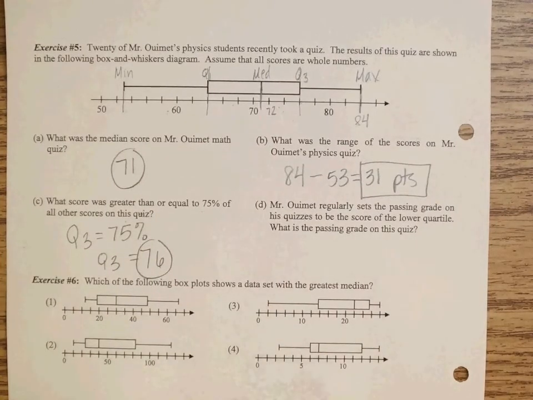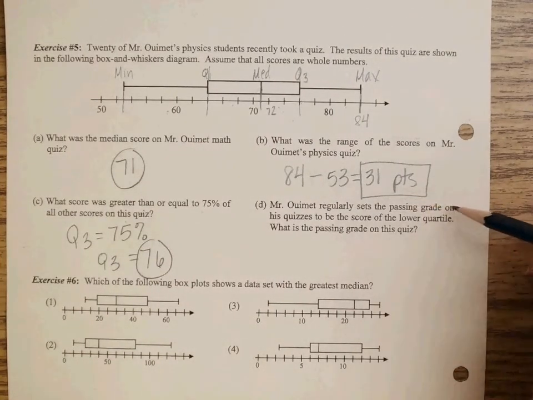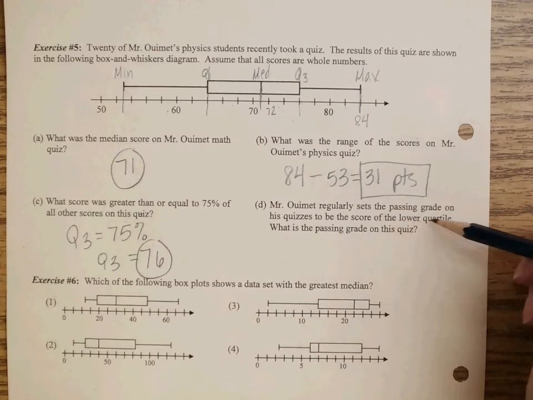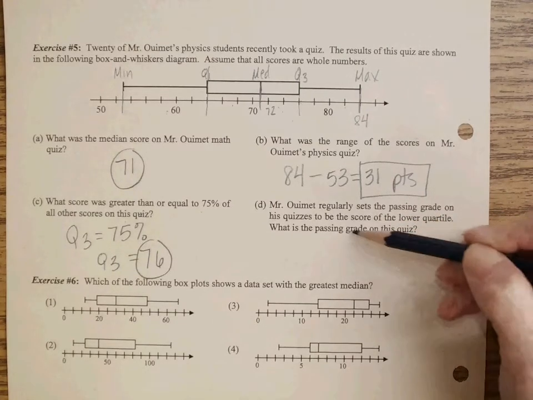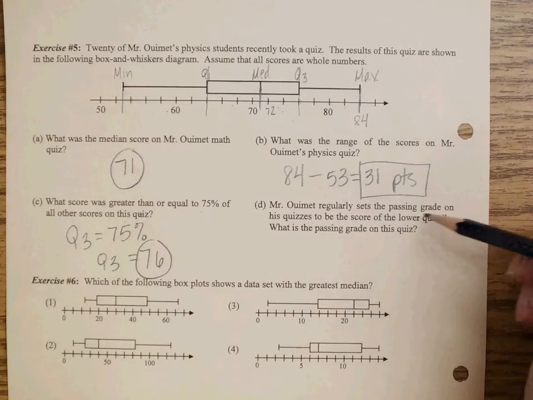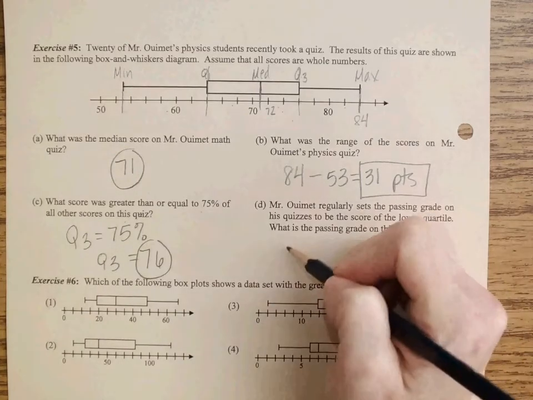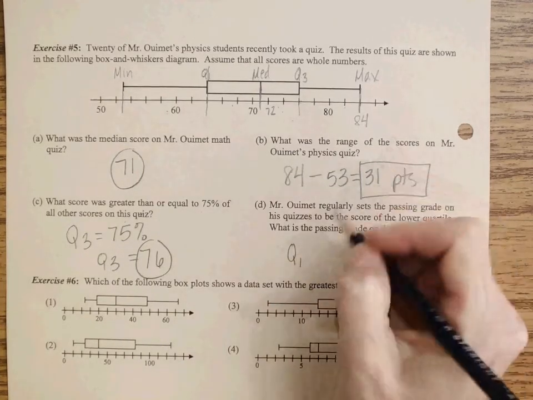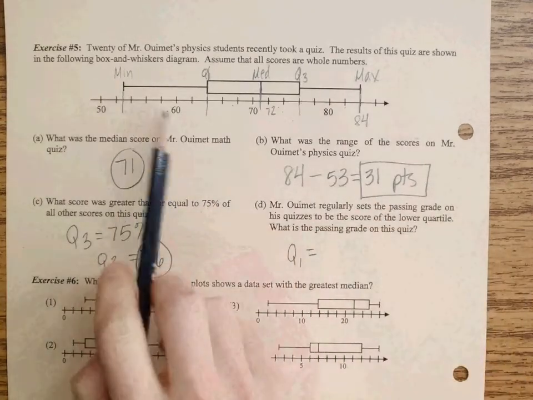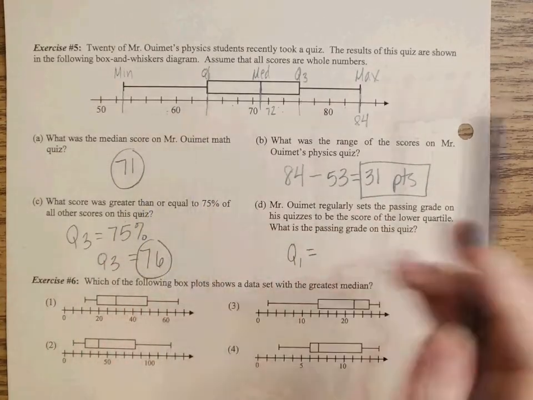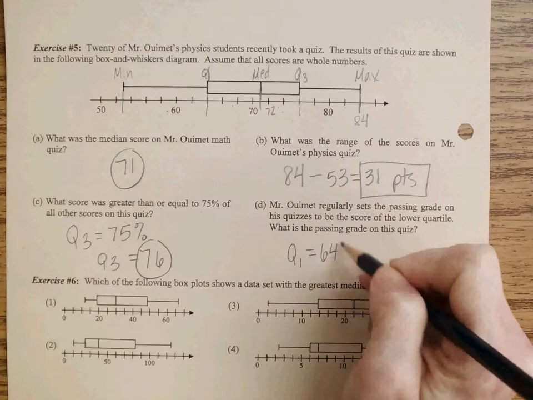And part D, Mr. Omet regularly sets the passing grade on his quizzes to be the score of the lower quartile. What is the passing grade on this quiz? Remember that the lower quartile is also known as Q1. Q1, this is 60, 62, 64, so it is 64.